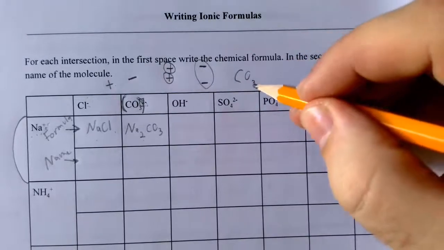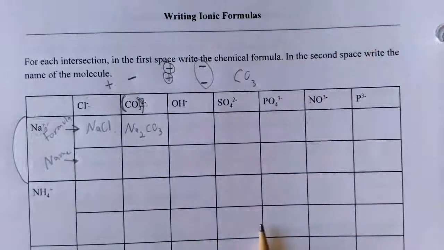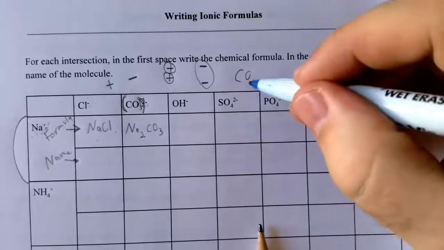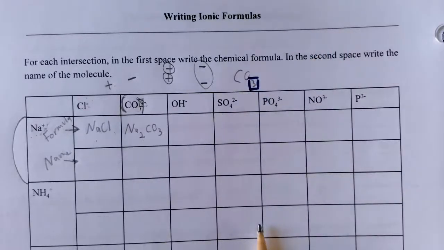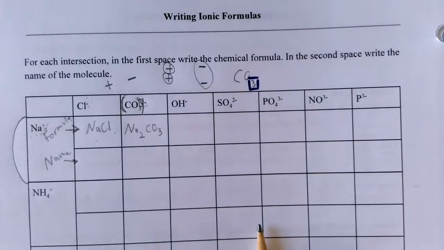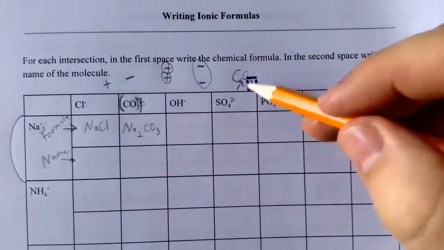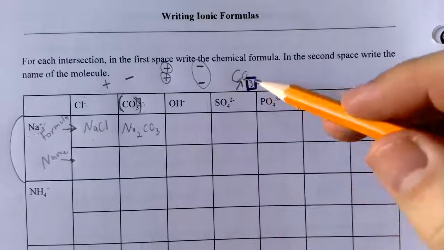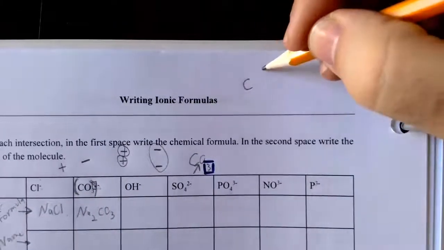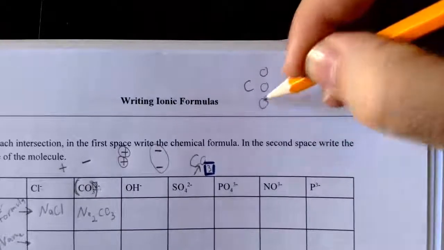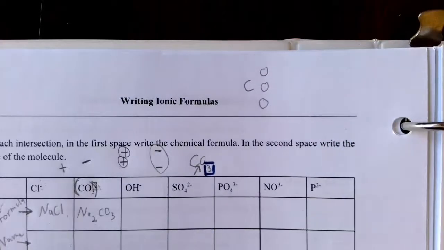All right? So when we're writing these formulas, the way we write them is if I've got something like CO3, this number right here tells me how many of the preceding element show up. So CO3 means that I've got carbon bonded with 3 oxygens. Okay?